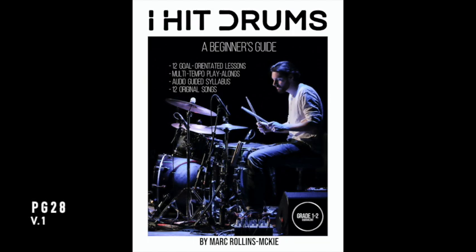On page 28, we have variation 1. This is a very familiar looking group of 16th notes that we would play and count 1 E and A. If we remove any of those notes, we still need to count as if the note was there.